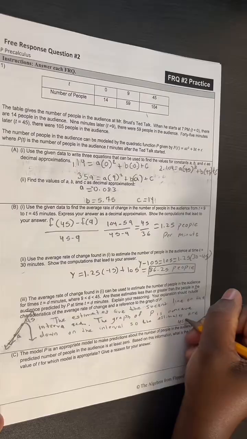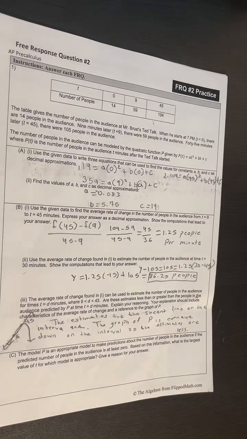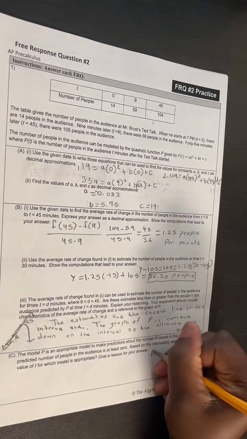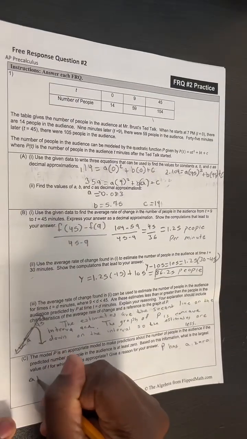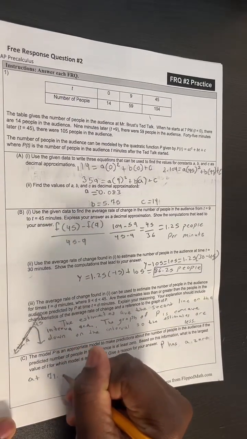Question C. The model P is an appropriate model to make predictions about the number of people in the audience if the predicted number of people in the audience is at least 0. Based on the information, what is the largest value for T for which the model is appropriate? Give a reason for your answer. So P has a 0 at 71.354.